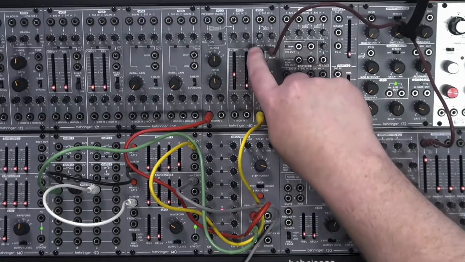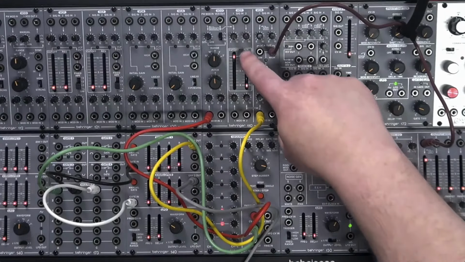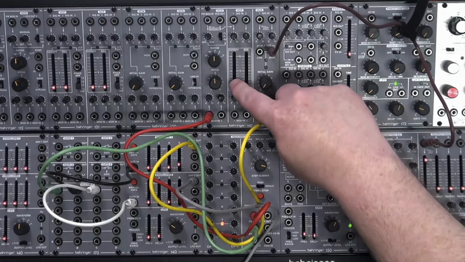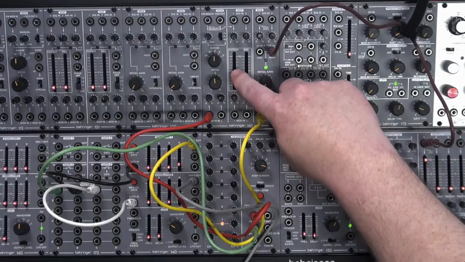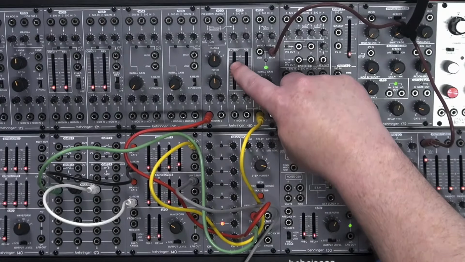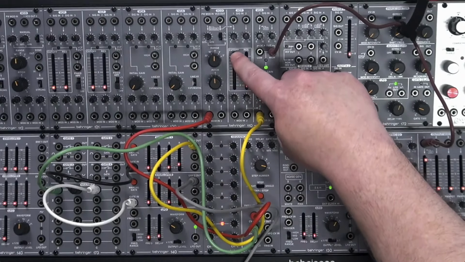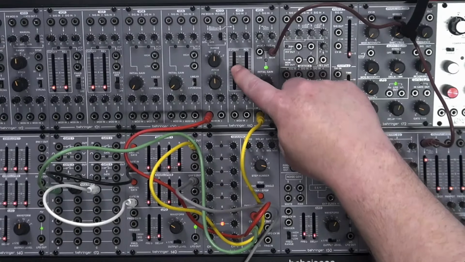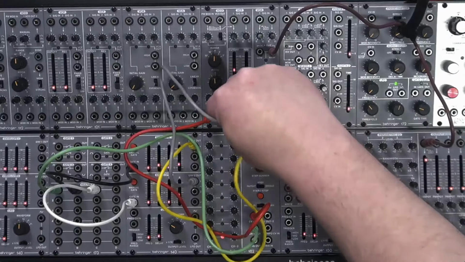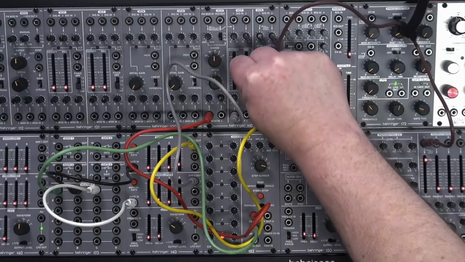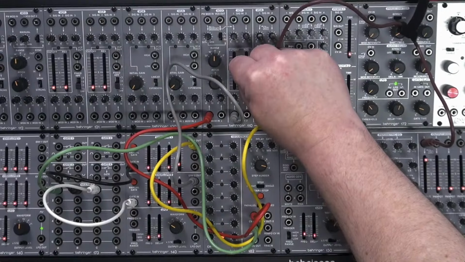So the filter essentially is bright or dark. So it's so dark it's actually completely gone. So my finger here is controlling it. But what I want is the envelope to control it. And it makes it more plucky. Well, this is a plucky sound.